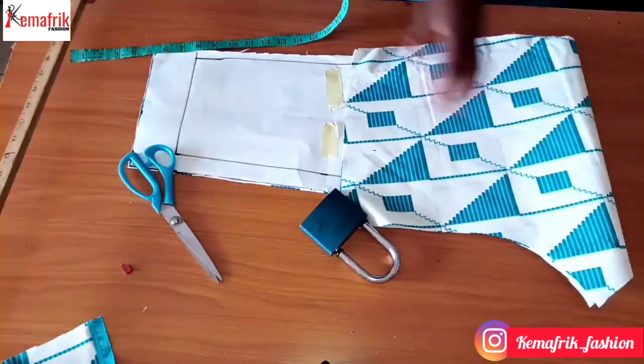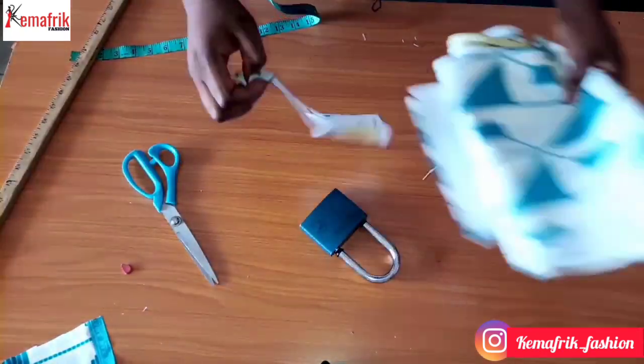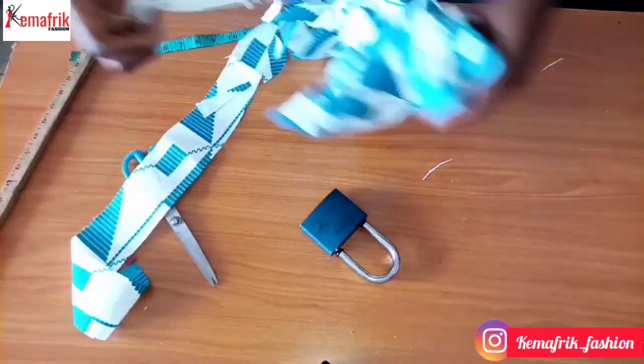Nice. And like we did for the front, I'll just place this on fabric and we'll cut out 4 pieces.